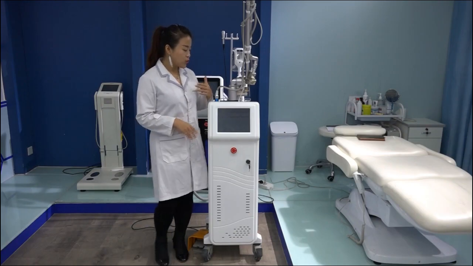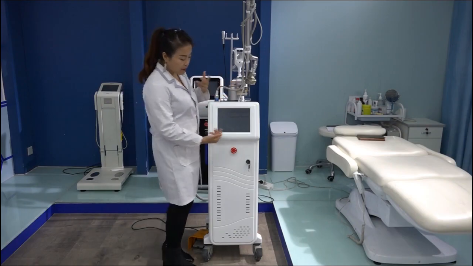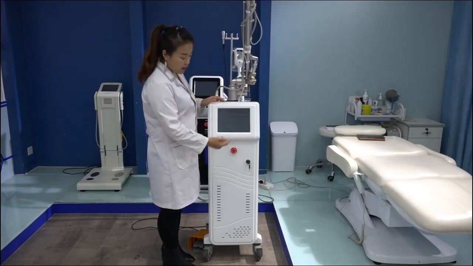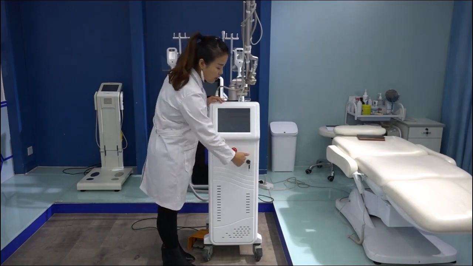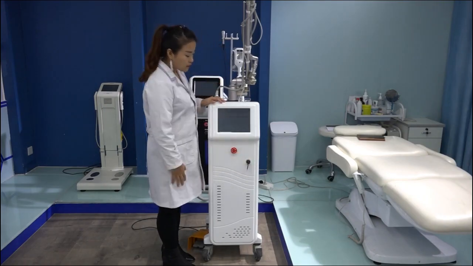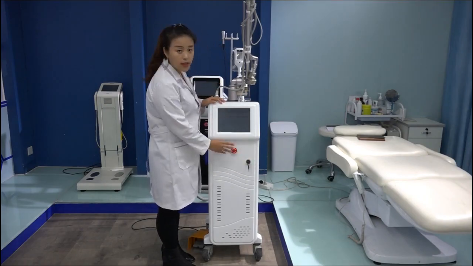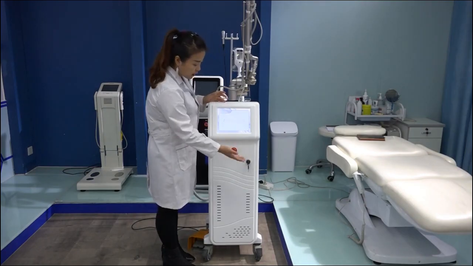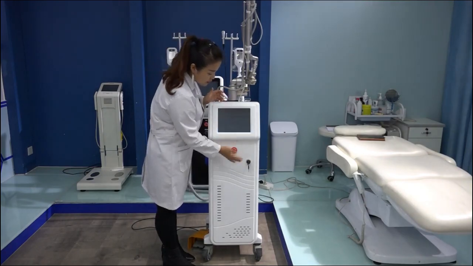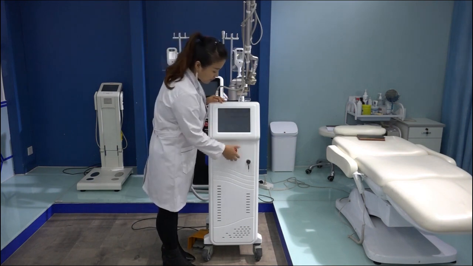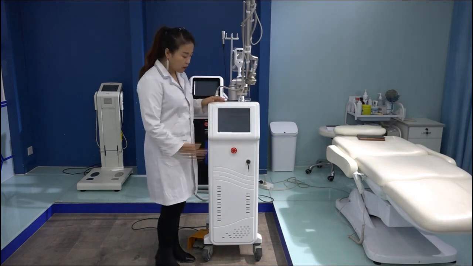And let us introduce this machine from the key and this button. Normally this key is to turn on the machine that is working. And this is an emergency stop button. If when the machine is working, some error happens and you cannot use this key to close, then you can press this, the machine will stop working immediately. So, for safety. Okay.